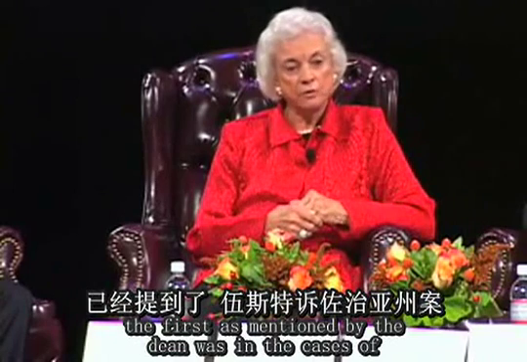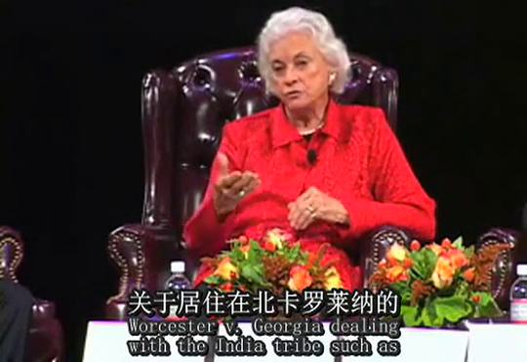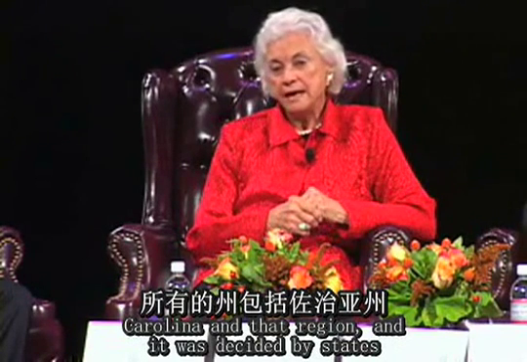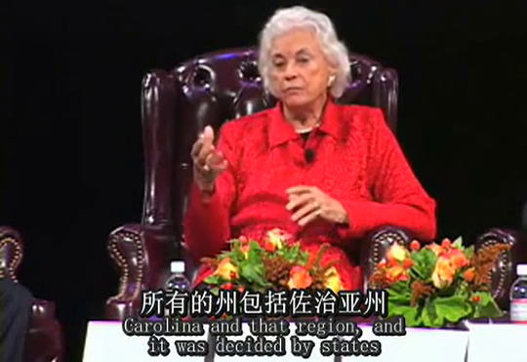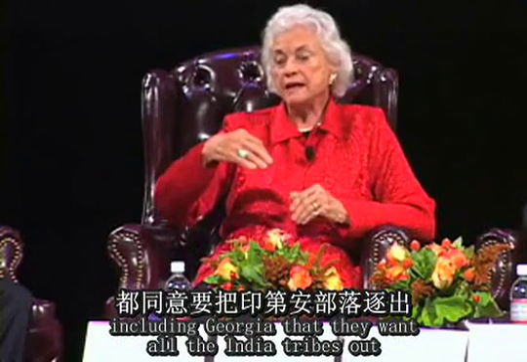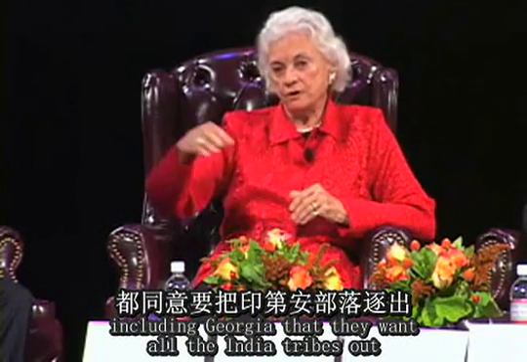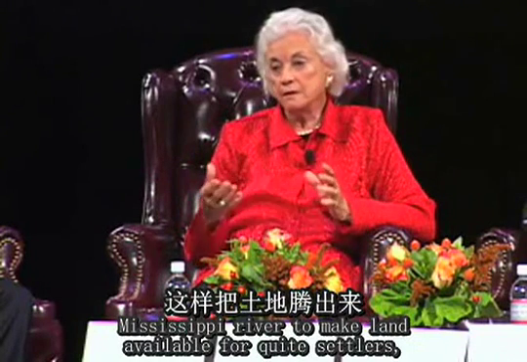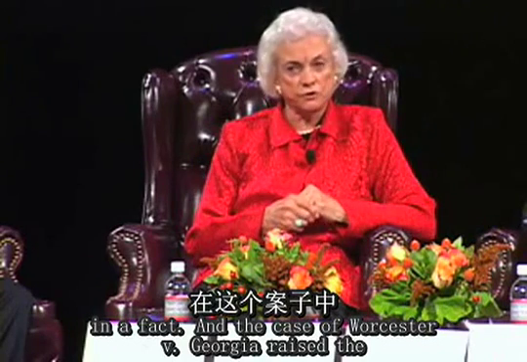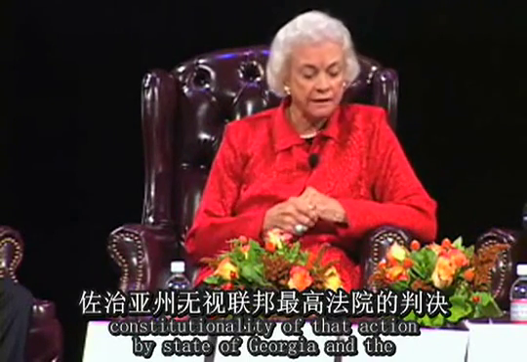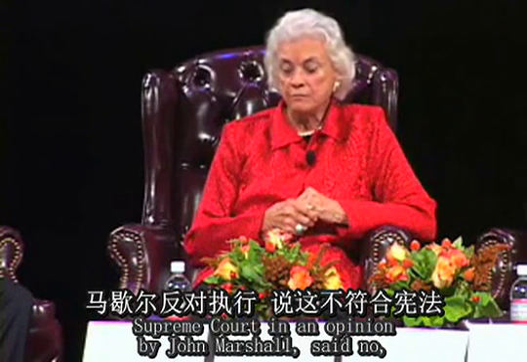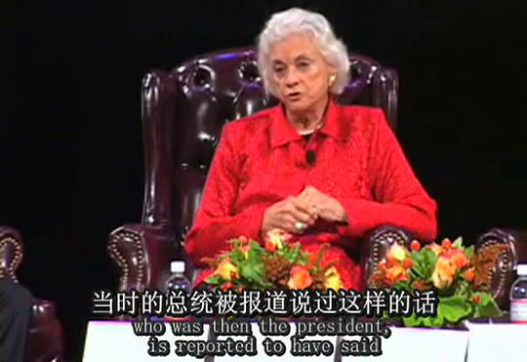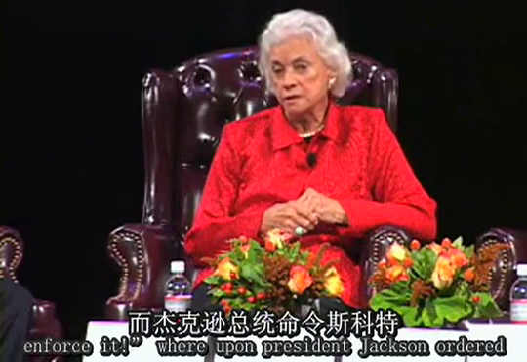The first, as mentioned by the dean, was in the case of Worcester versus Georgia, dealing with the Indian tribes, such as the Cherokees, that were living at the time in North Carolina and that region. And it was decided by states, including Georgia, that they wanted all Indian tribes out of their states and to move on the other side of the Mississippi River to make land available for white settlers, in effect. And the case Worcester versus Georgia raised the constitutionality of that action by the state of Georgia. And the Supreme Court, in an opinion by John Marshall, said, no, that's unconstitutional. And that's when Andrew Jackson, who was then president, is reported to have said, John Marshall made his decision, now let him enforce it.